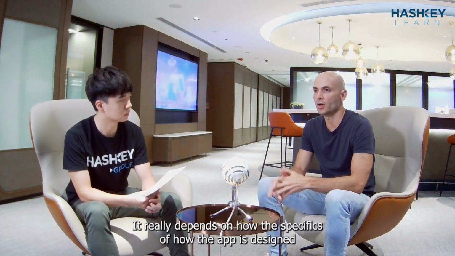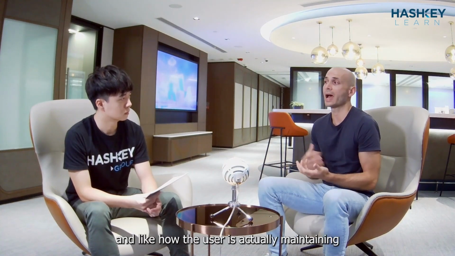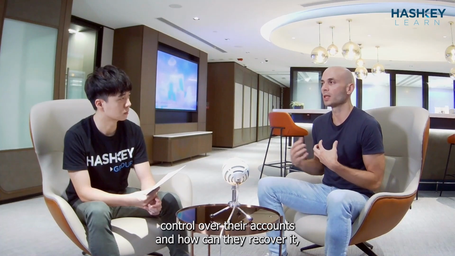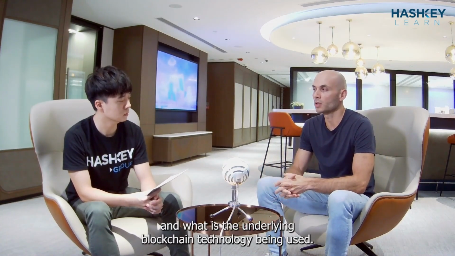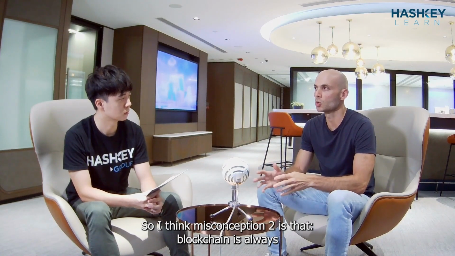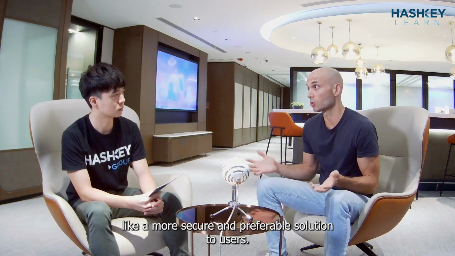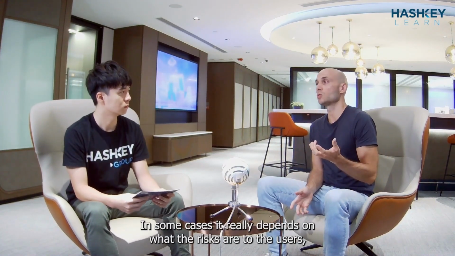It really depends on the specifics of how the app is designed, how the user is actually maintaining control over their account, how they can recover it, and what the underlying blockchain technology being used is. So misconception 2 is that blockchain is always a more secure and preferable solution to the users. In some cases, it really depends on what the risks are to the users in using this type of app.